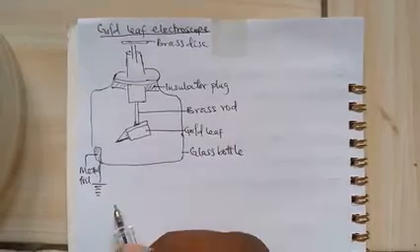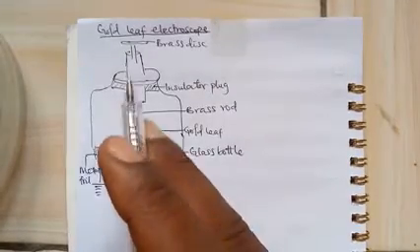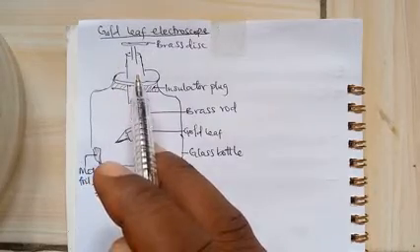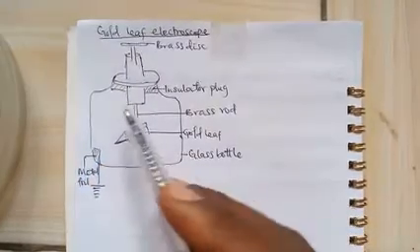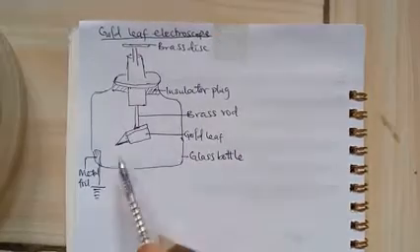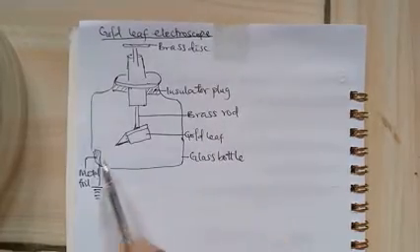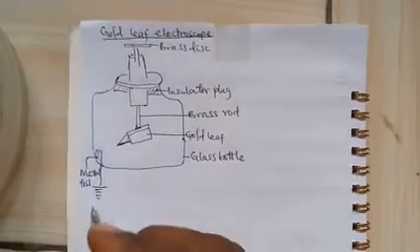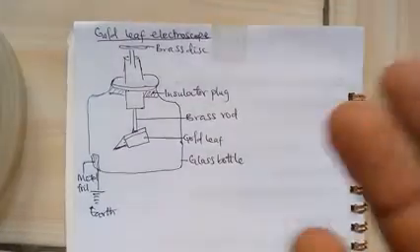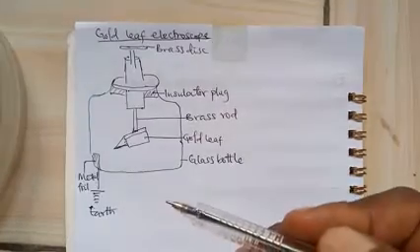So the instrument that is used for detecting charges is called an electroscope. We have an example of a gold leaf electroscope. This is just a sketch having a brass disc, an insulator plug, a brass rod, then this is the gold leaf itself. Then this is just a glass bottle. Now, how does it work? This is a very sensitive equipment.